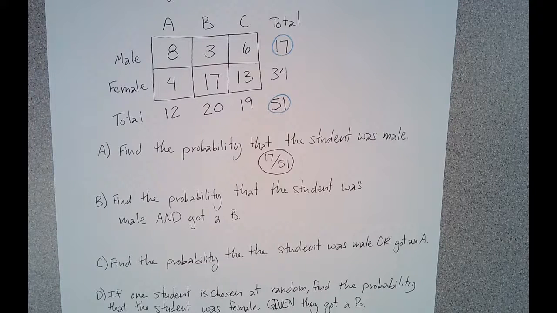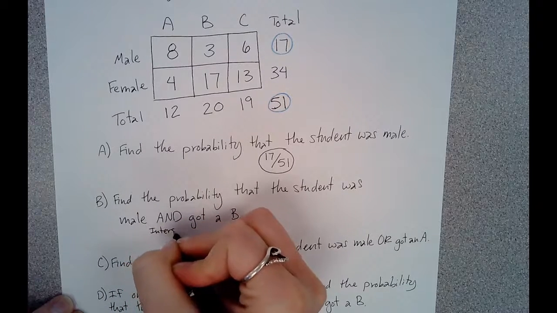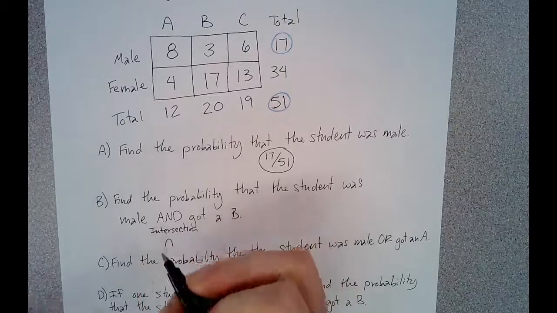The next one says find the probability that the student was male and got a B. Both of those things have to happen. Male and got a B. Another name that we use for and is intersection. It has this symbol as well.